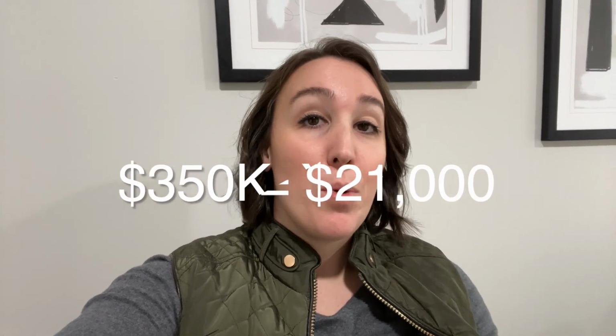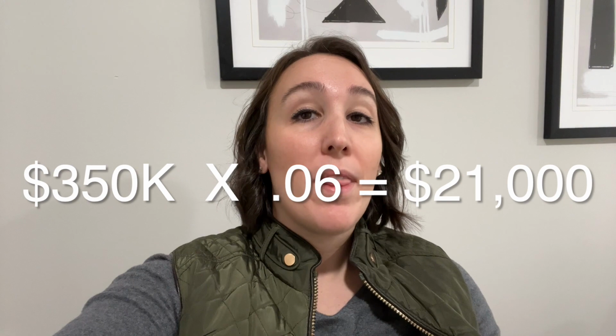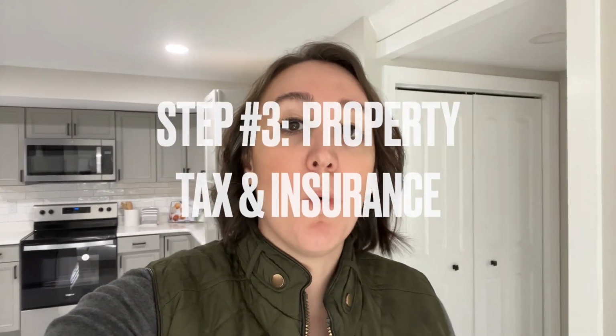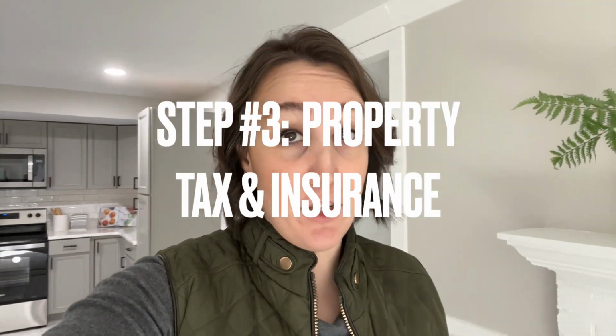Online tools will not be as accurate as consulting with a lender because rates change daily and they fluctuate based on your qualifications. An example to figure out your annual interest payment: you have a $350,000 loan and the interest rate is, we'll say, 6%. So $350,000 times 0.06 is $21,000 for the first year, and you split that up into 12 monthly payments. Once you have these numbers, you'll want to consider property taxes and insurance.